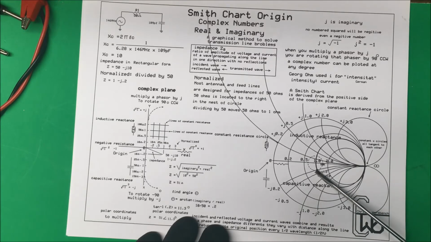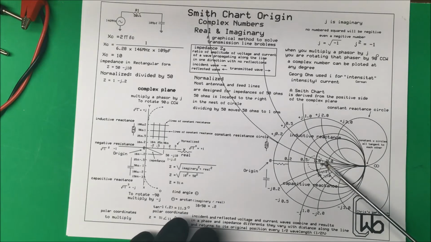Now, what this does, if you take a compass and draw a circle from this point through your capacitive reactance, anywhere along this line the impedance is going to change, but your SWR, your standing wave ratio, which tells us how much power is actually getting out to our antenna, is going to be the same. And we read it right here. So this is 1, this is 2, so the SWR would be about 1.5.